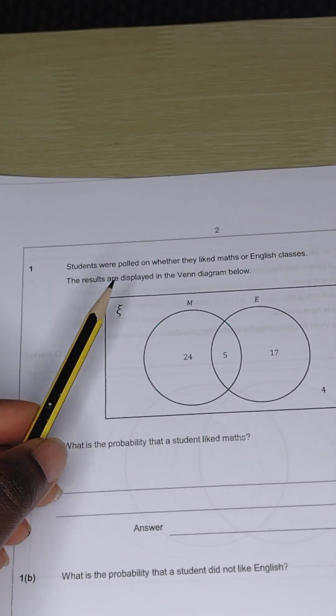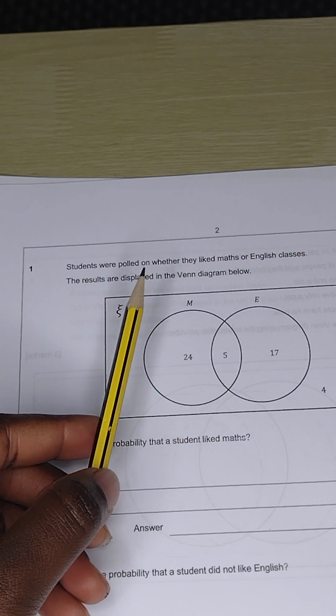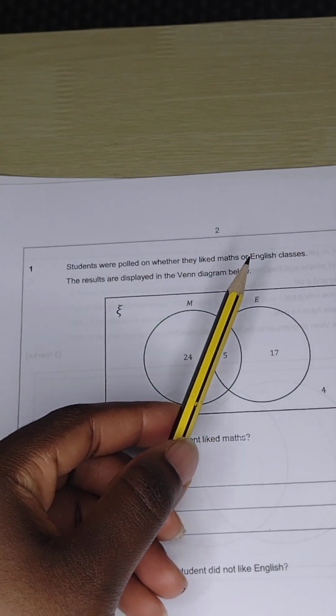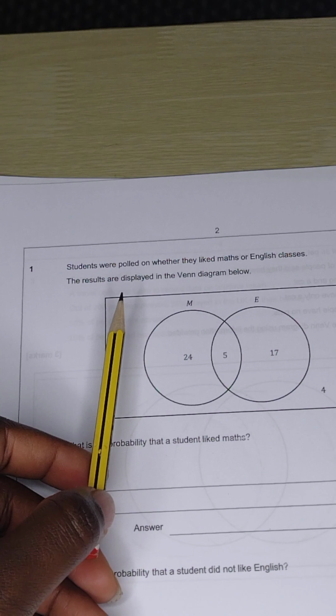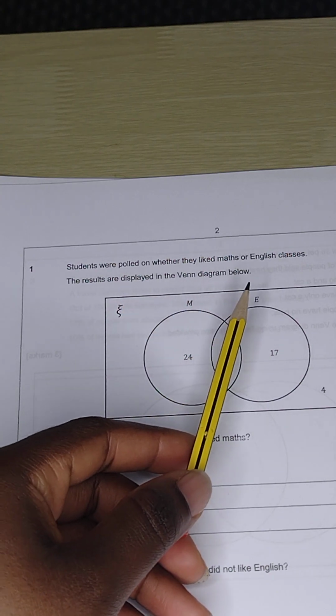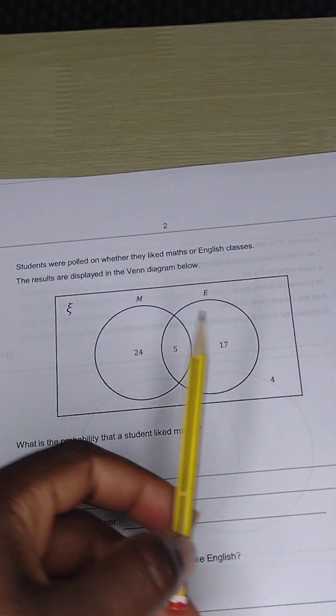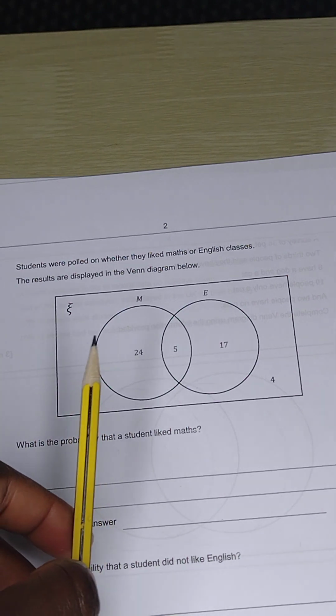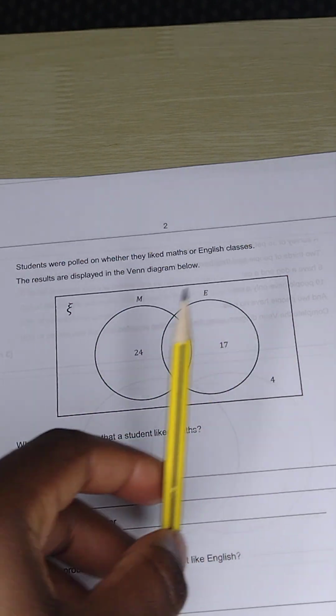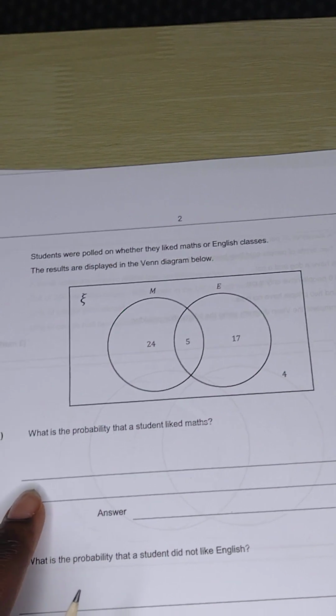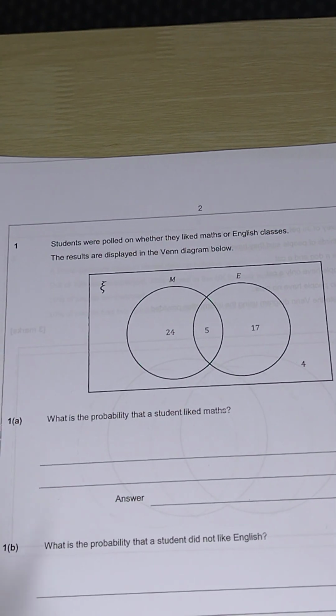So straight to question 1. Students were polled on whether they liked maths or English classes. The results are displayed in the Venn diagram below. So this is what a Venn diagram looks like, just basically using circles in a rectangular shape to represent information in this pattern.